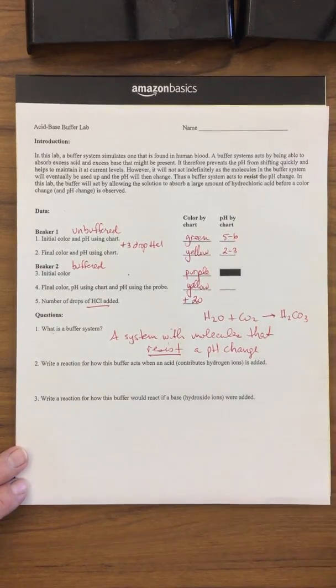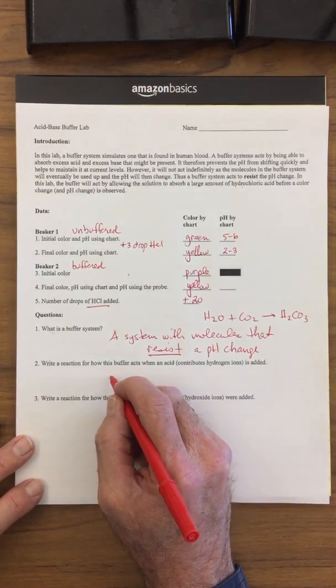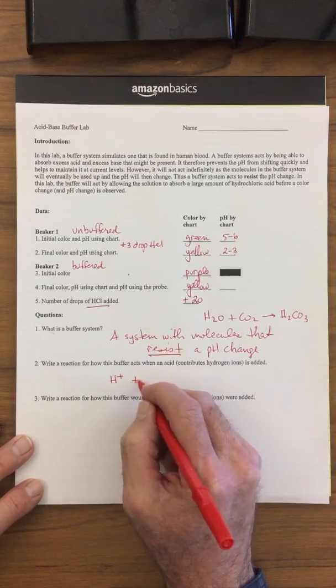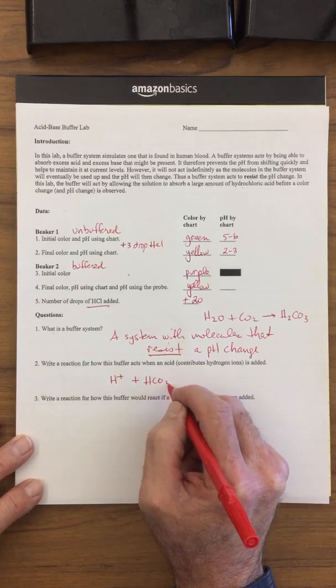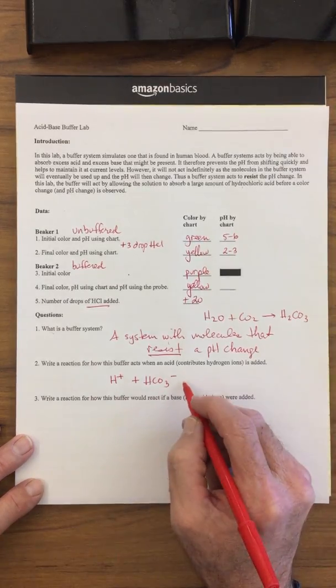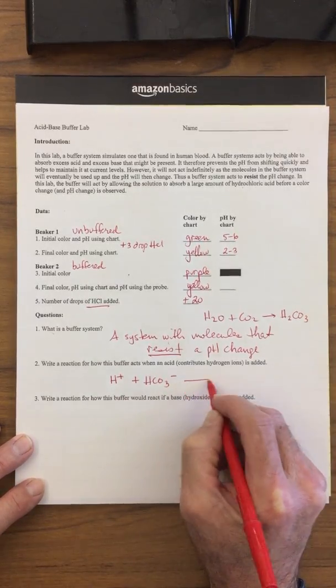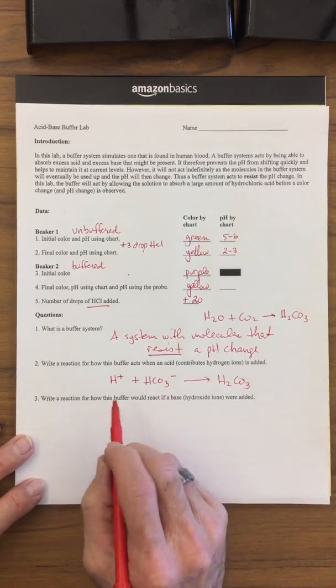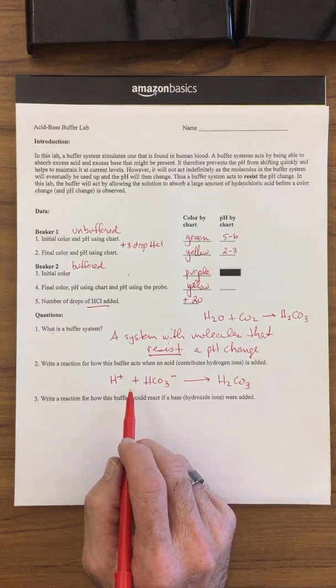This is what's used inside of our blood. This molecule can fall apart, and when it does, it produces H+ and HCO3-. However, we can recombine those back together to form the H2CO3. We'll come back to this in just a minute.